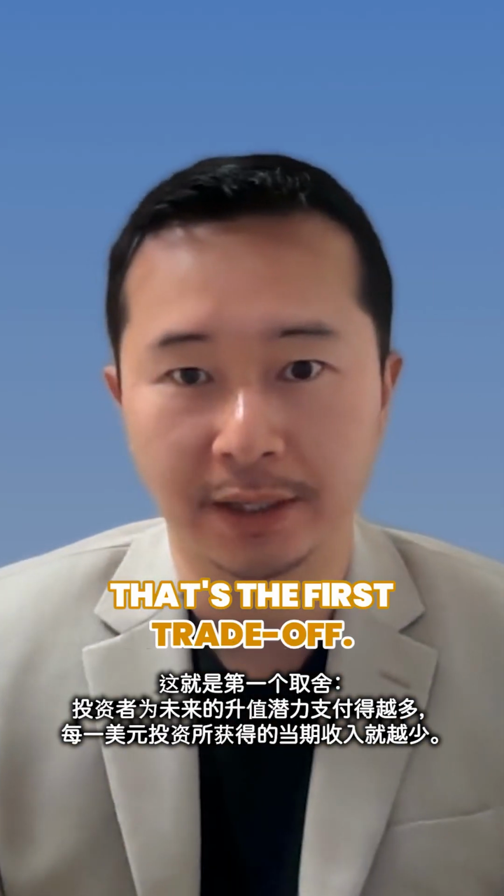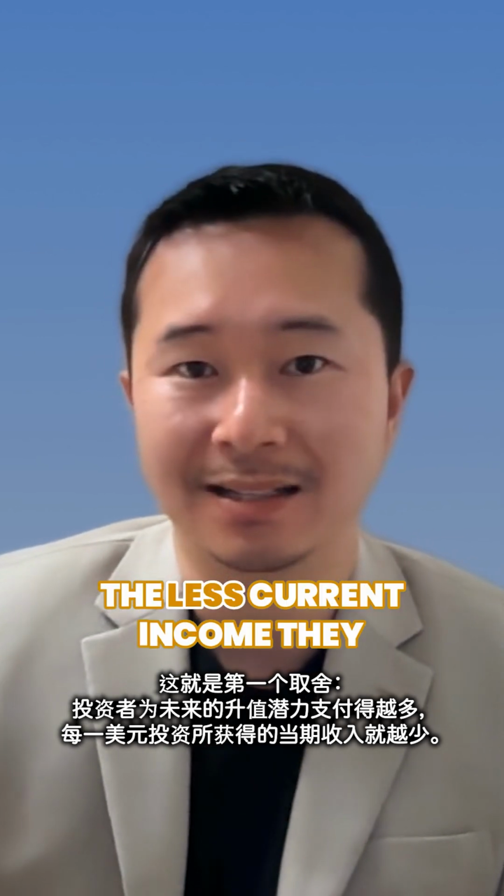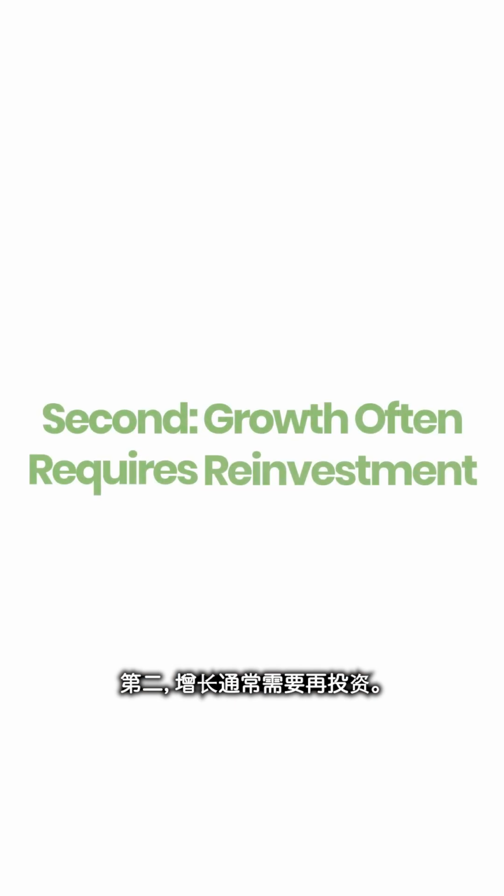That's the first trade-off. The more investors pay for the future upside, the less current income they receive for every dollar invested. Second, growth often requires reinvestment.